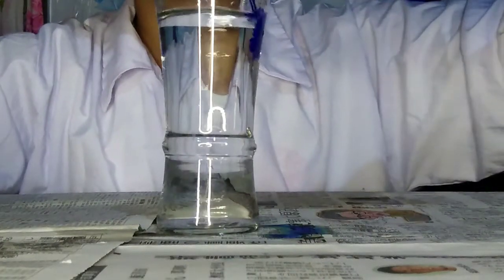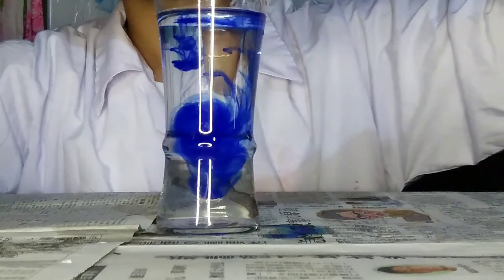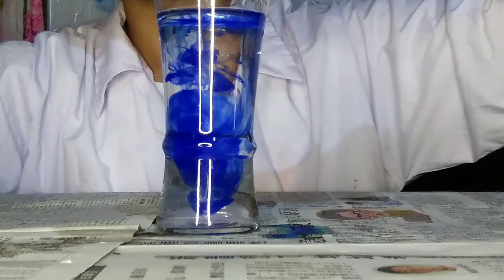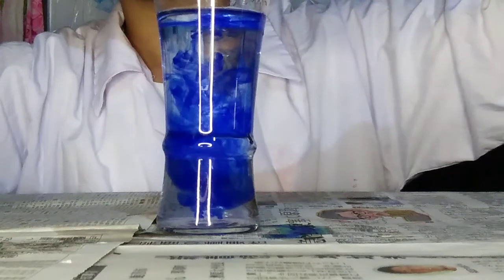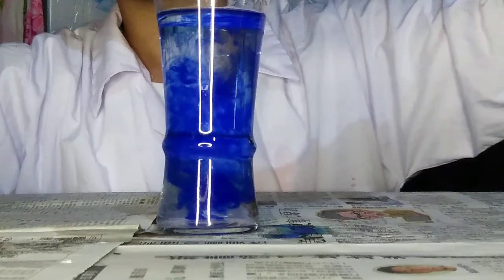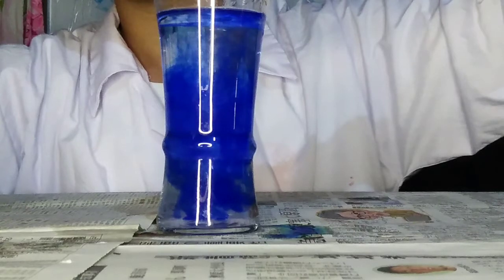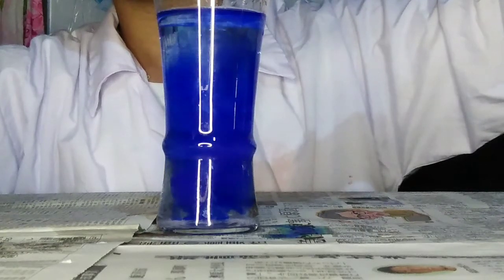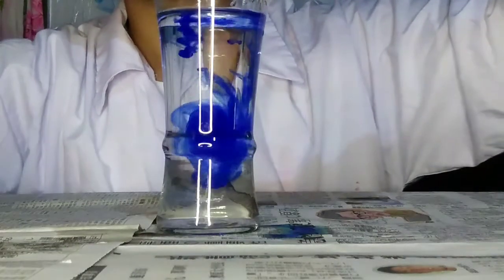What will happen when you add the solution into warm water? Let's enlarge this one. In hot water, the solution diffuses quickly, and in cold water, the solution diffuses slowly. In warm water, the solution diffuses midway relative to the rate of diffusion in cold and hot water. Because hot water molecules move fastest, warm water molecules move faster, and cold water molecules move slower. With this, the solution diffuses quicker in warm water than in cold water. Let's witness this one more time.